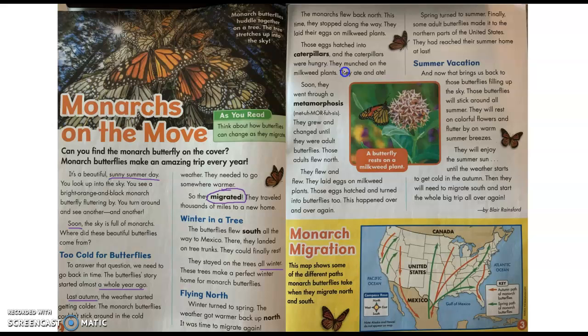Those eggs hatched into caterpillars, and the caterpillars were hungry. They munched on the milkweed plants. They ate and ate. Soon they went through a metamorphosis. They grew and changed until they were adult butterflies. Those adults flew north. They flew and flew. They laid eggs on milkweed plants. Those eggs hatched and turned into butterflies too. This happened over and over again.